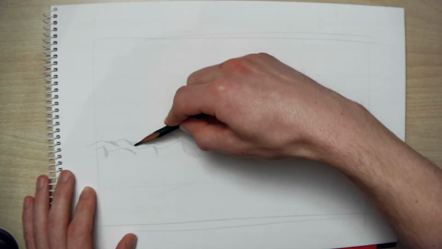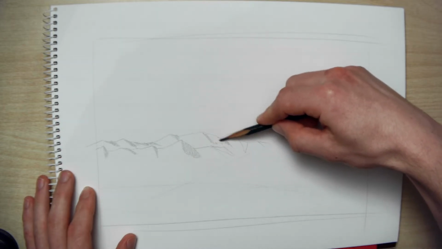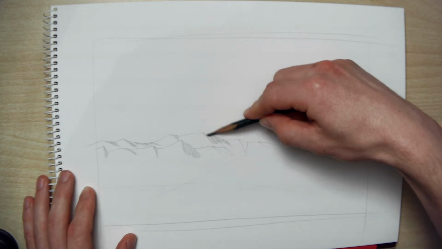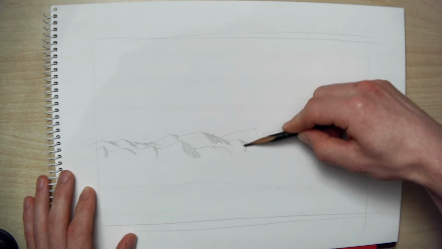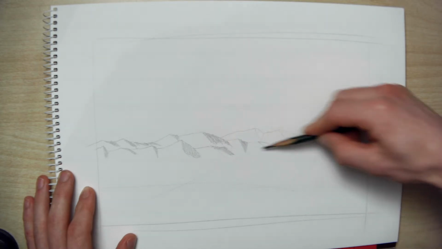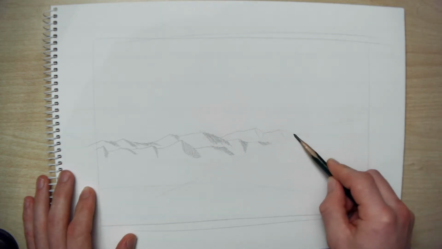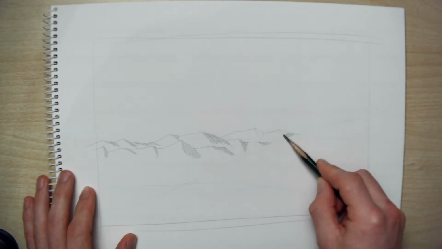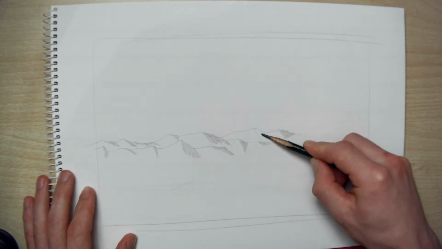And I don't want to spend too much time on this background today, since the main attraction is going to be in the foreground again. Just making this so I've got a complete scene. Right there.